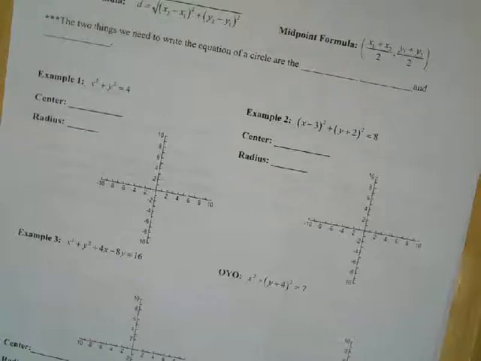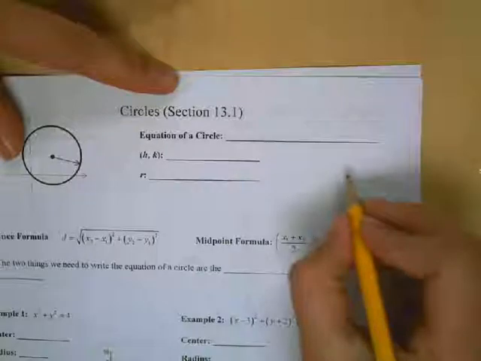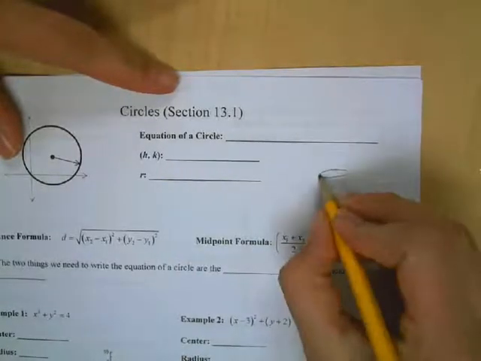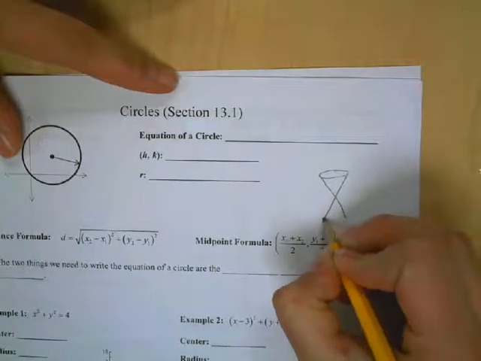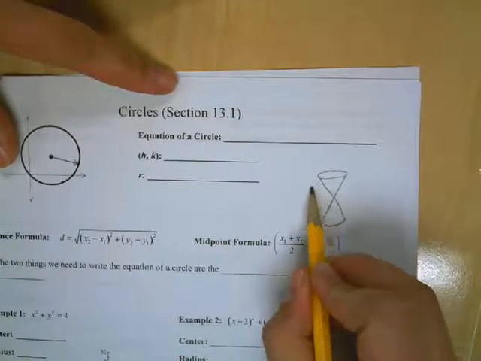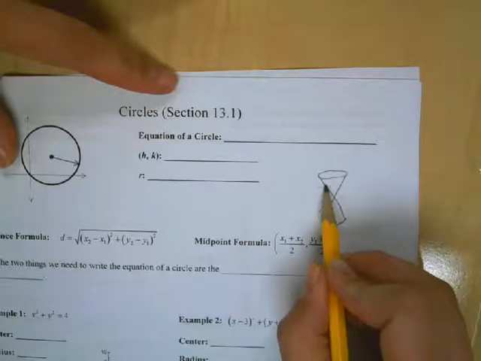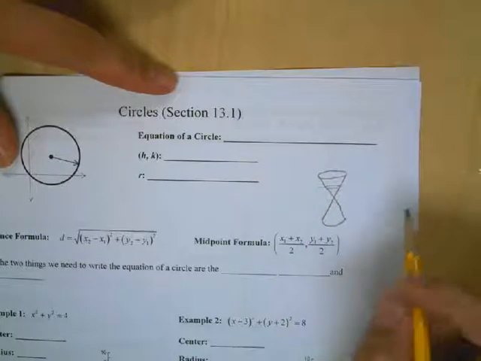Alright, so Unit 18 deals with conic sections. Conic sections are basically what you get if you take a double-ended cone, so two cones stacked on top of each other, and bisect it. If I were to bisect it directly in half, what I would end up with is a perfect little circle for a plane, so I get circles.